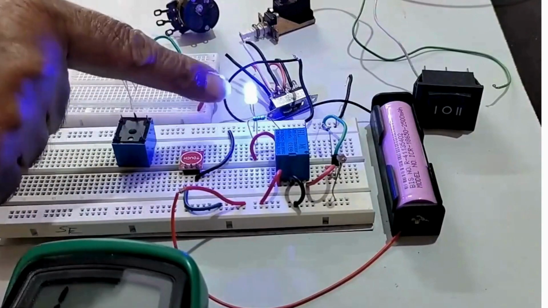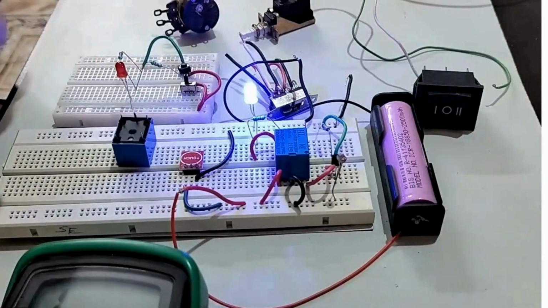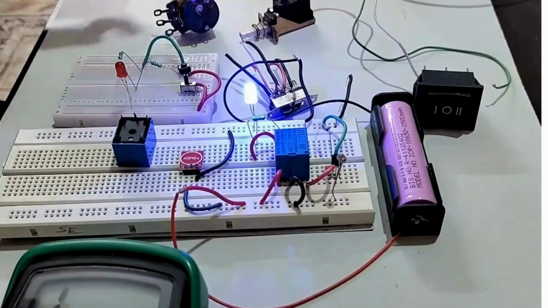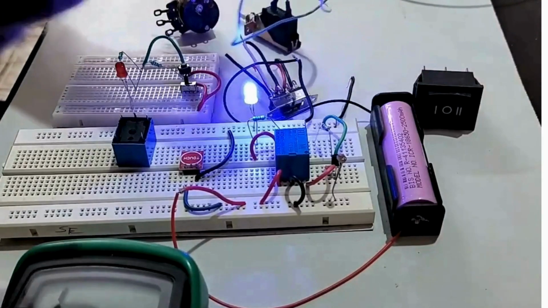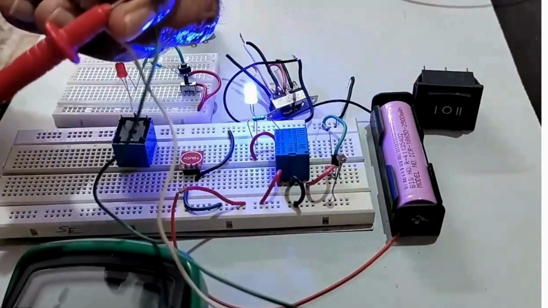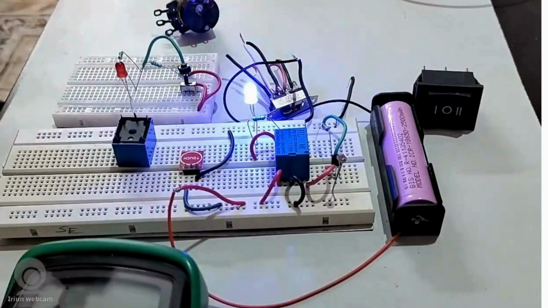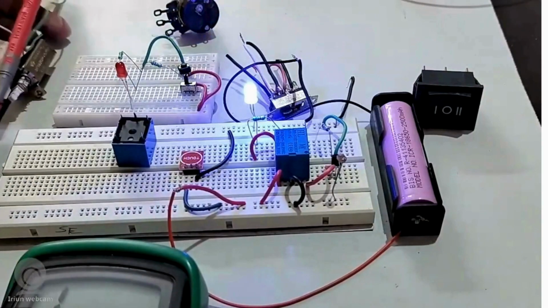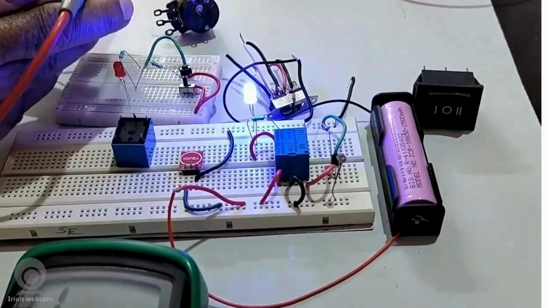I have connected an LED on the other side, but we can connect AC voltage also. How to test the switch? It's a simple test. Take these 2 points of the switch and connect them to your multimeter. Keep the multimeter in buzzer mode or resistance mode, and press this switch and see whether the continuity is working or not.